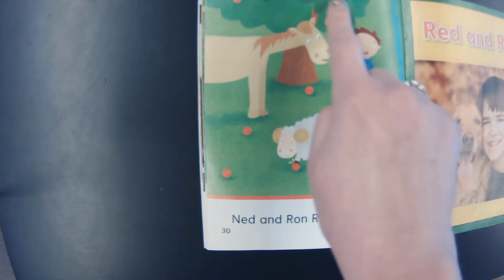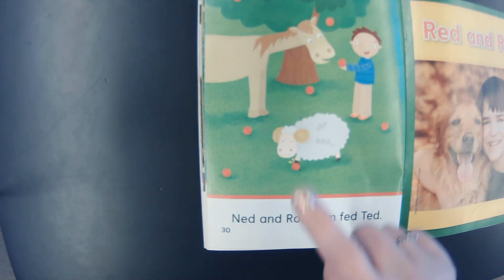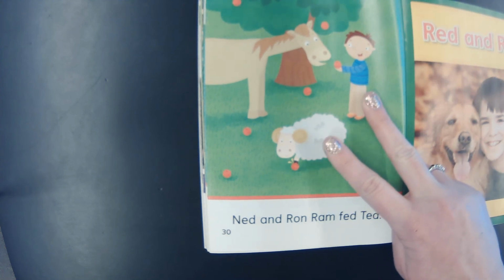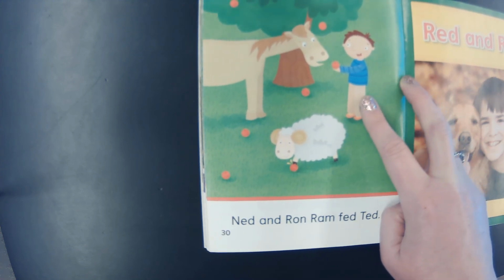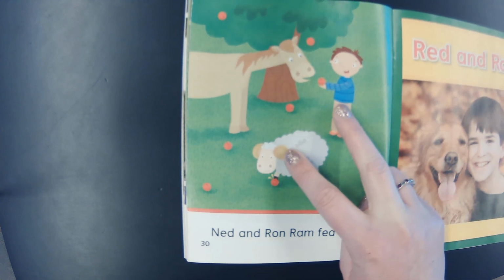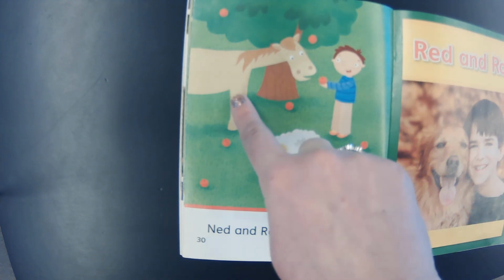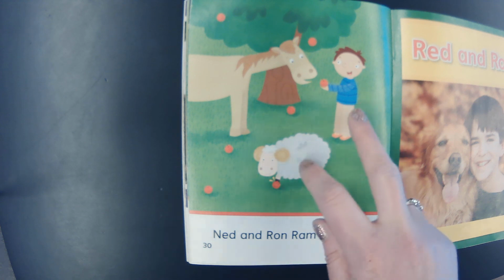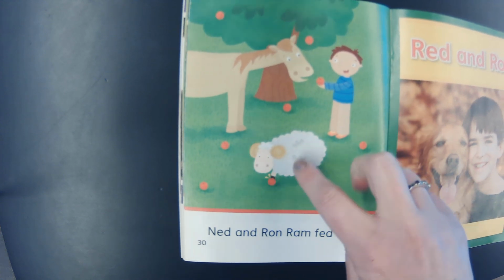Good job. So here are the three characters in this story. Ted, Ron Ram, and Ned. But the main characters are Ron Ram and Ted. I'm sorry, Ned. Ned, the kid, Ned. I know that these are the main characters because they're on every page. Ted the horse is just on the last page. So these are the main characters, Ron Ram and Ned.